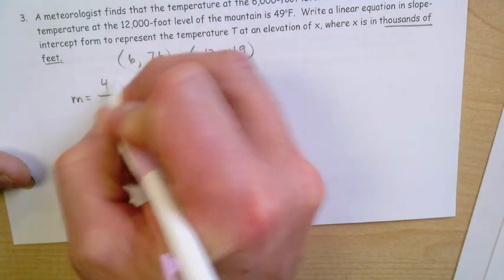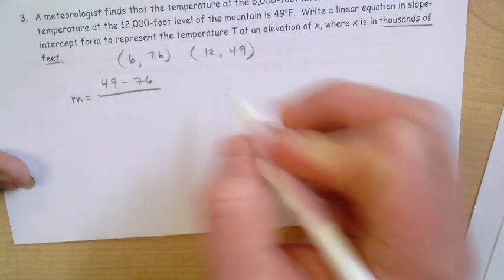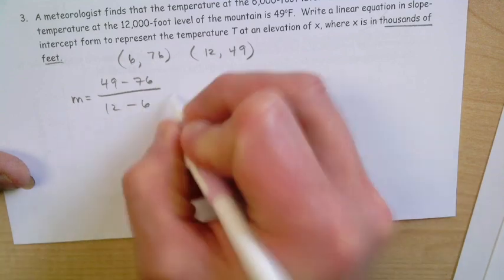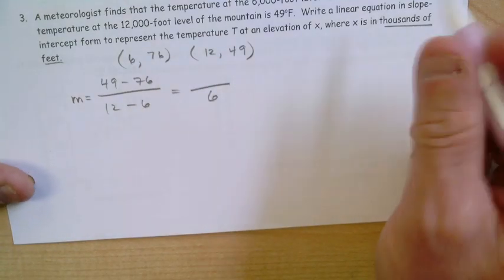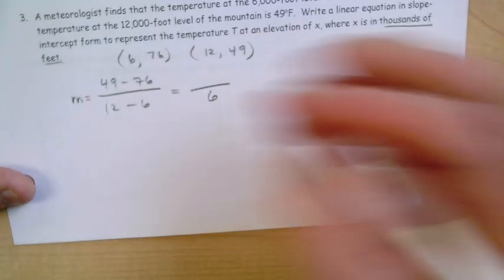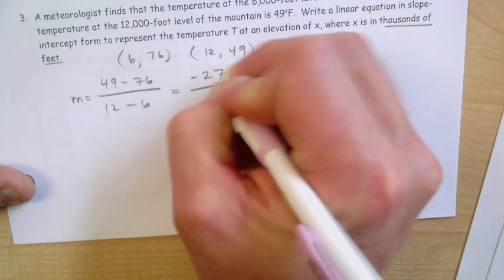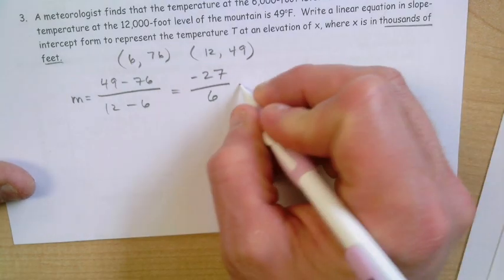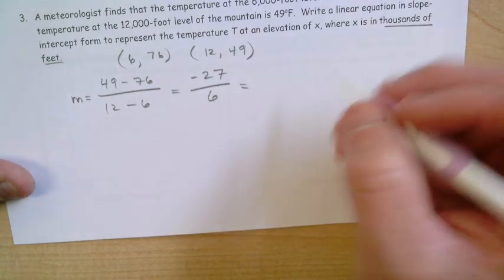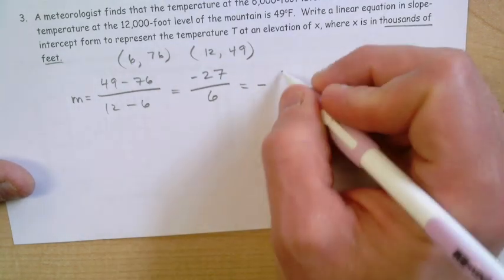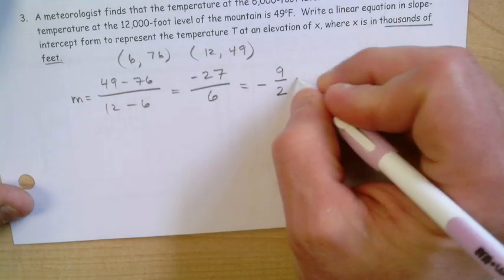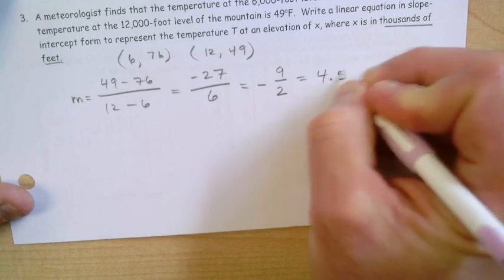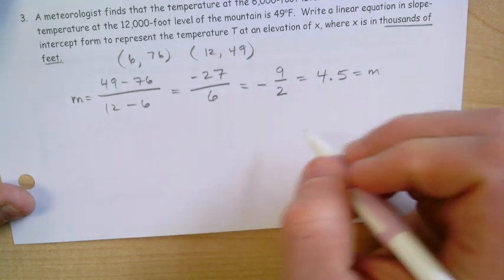So I'm going to take 49 minus 76 and 12 minus 6. 49 minus 76 would be negative 27, okay? And I would reduce that down. I'm going to divide both of those by 3. So this would be -9 over 2, or -4.5. These are all the same, okay? And that's your slope there.